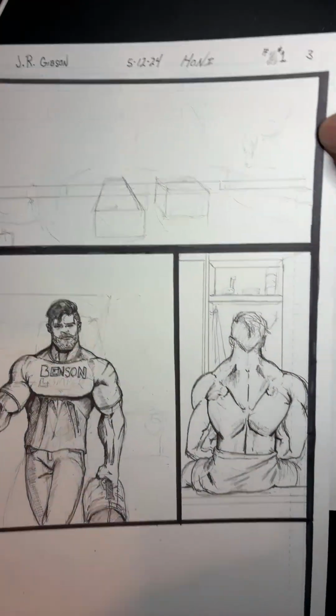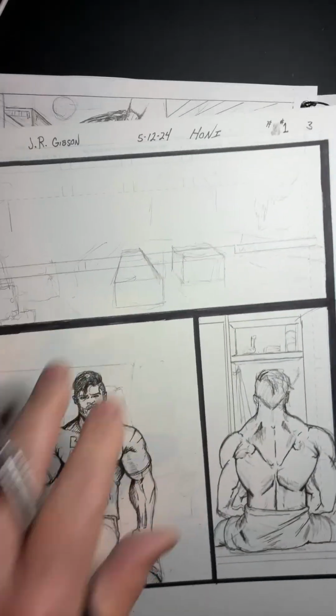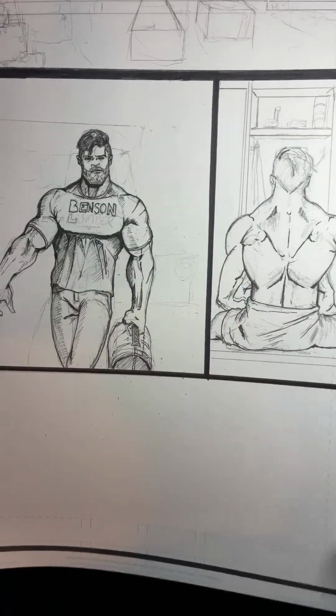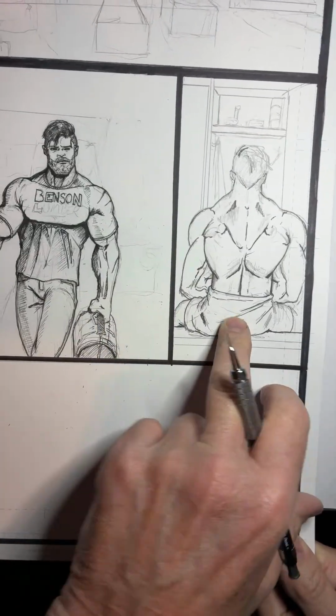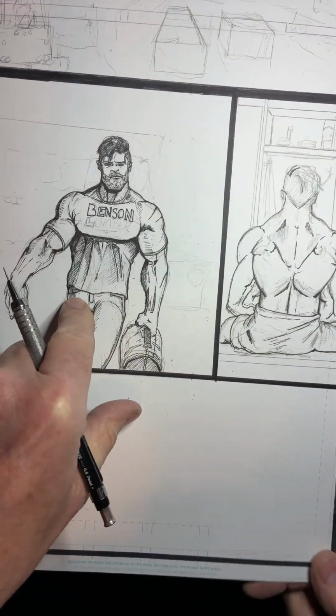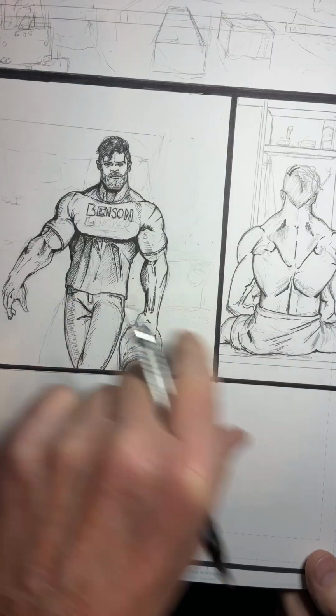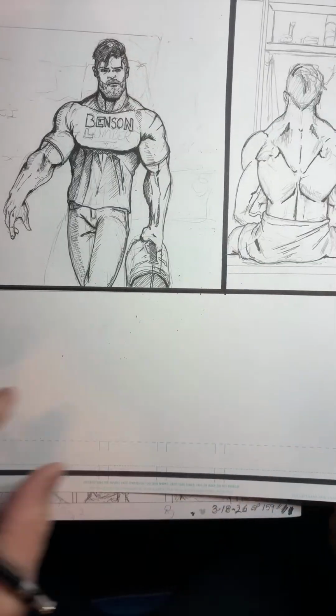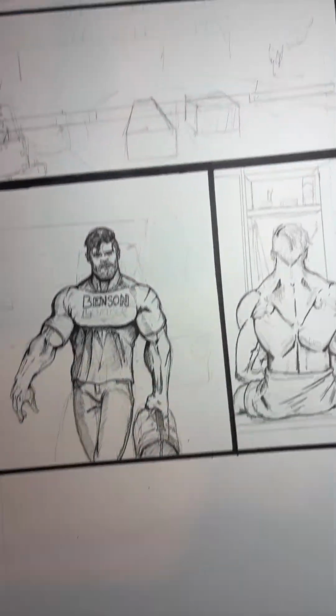This is another page from my original story. See, this one's just laid out. Got some of the pencil drawings. These two, I got the main character laid out. Jake Robinson is the character's name. He's at the gym. And then, of course, this panel I have not worked on.